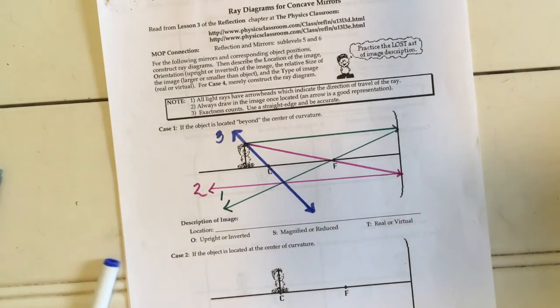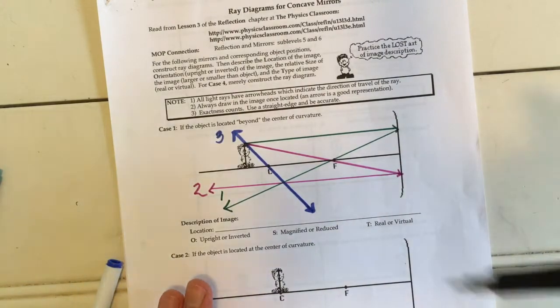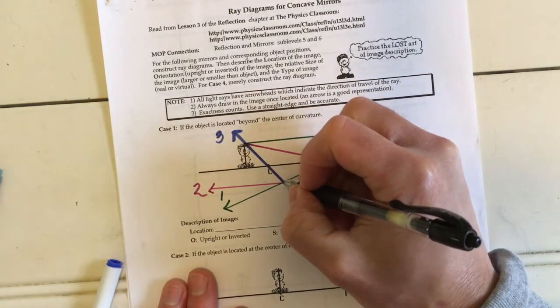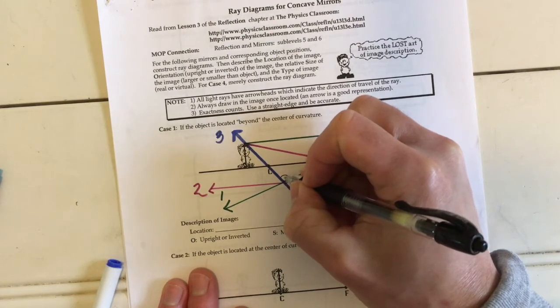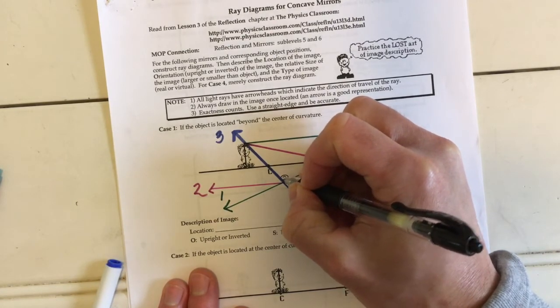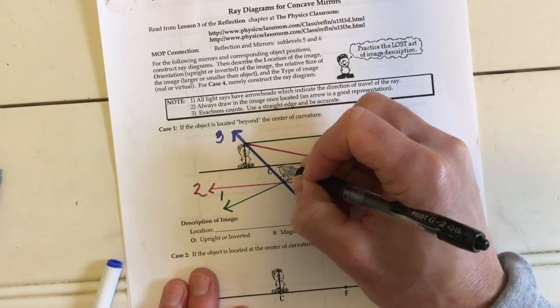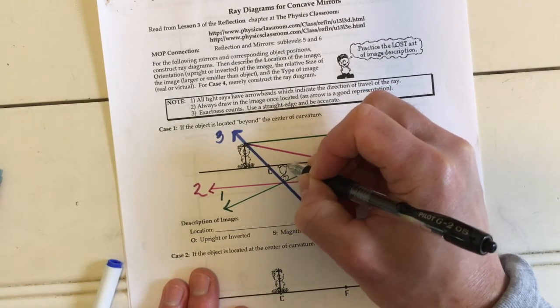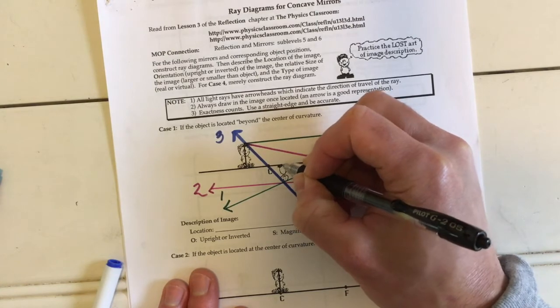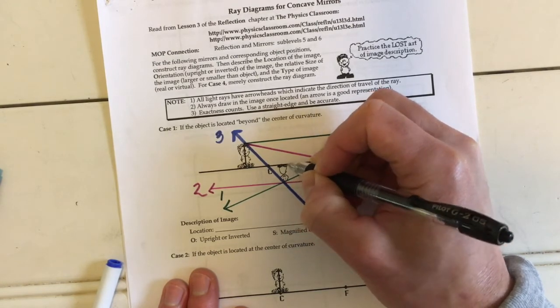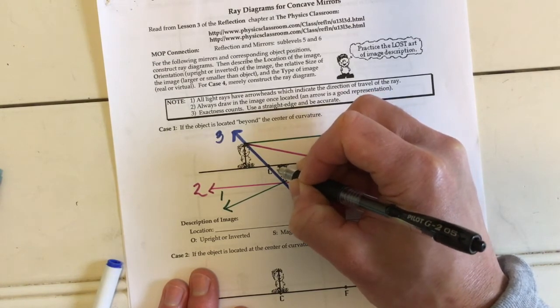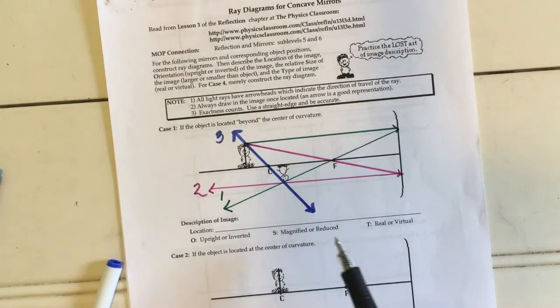And the reason that's important is because that is the top of the image's head. And the rest of the person's body is right here. All right, something like that, right?